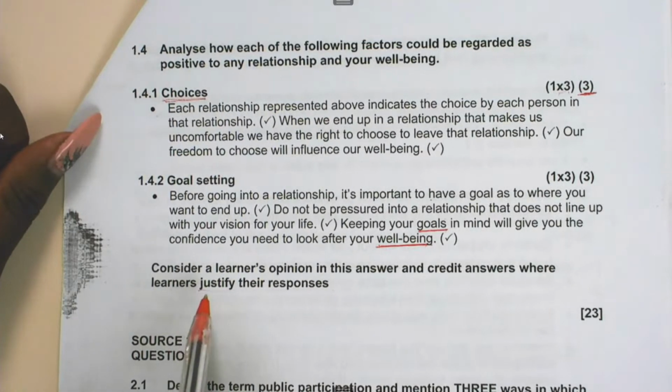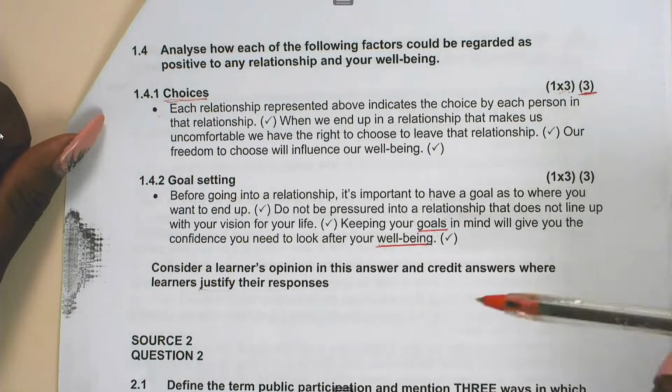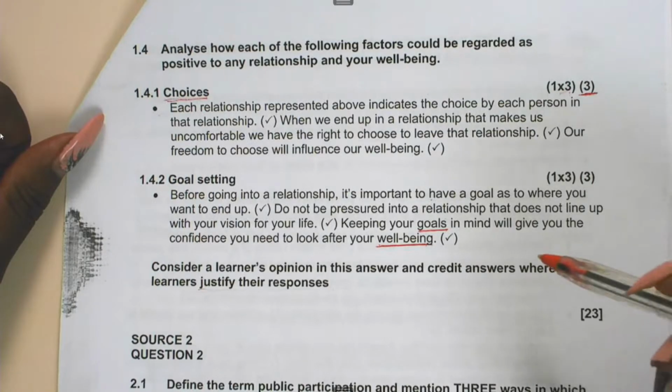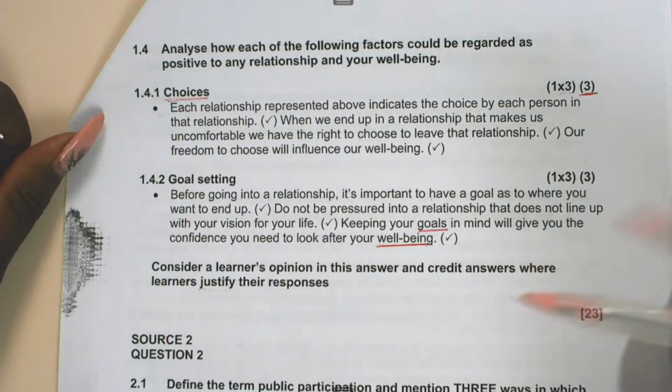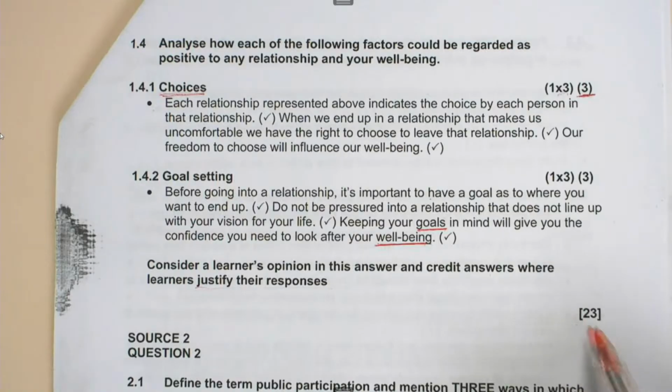If the learners have justified their responses, you need to look at that and mark the learners accordingly. Learners should not forfeit marks because you are not reading or analyzing their responses. Now the whole question weighs up to 23 marks.